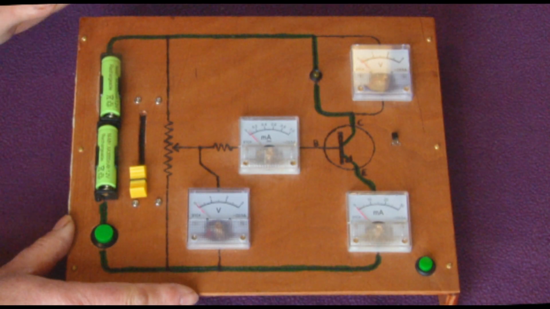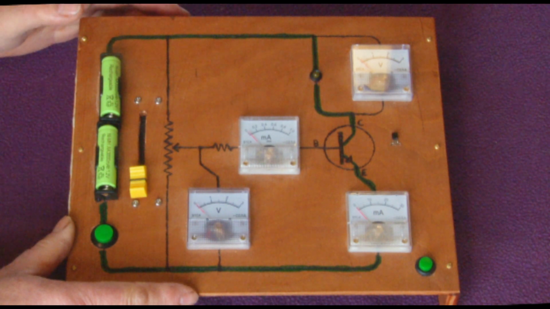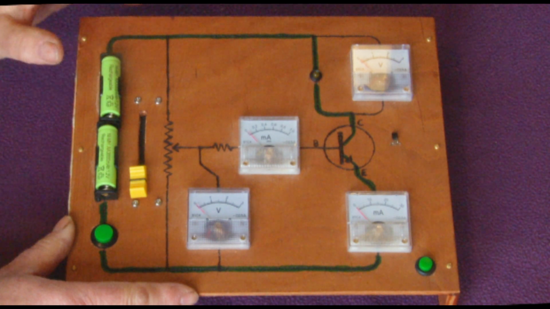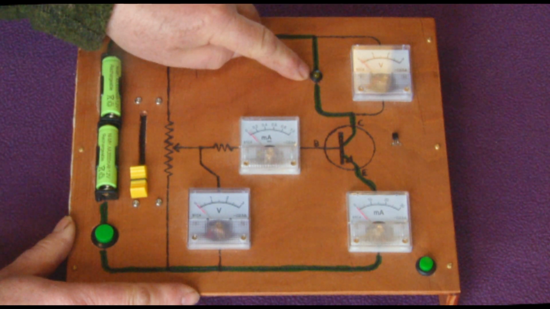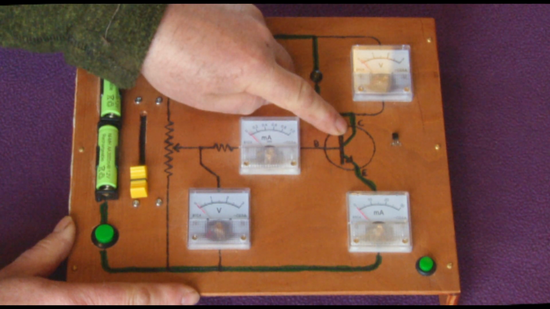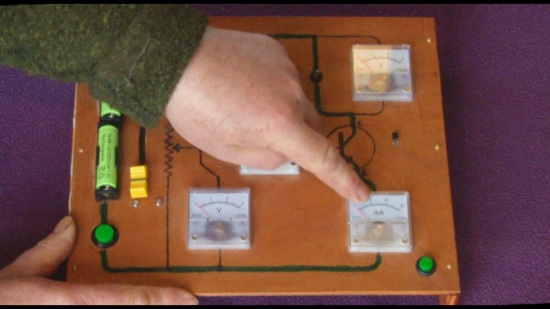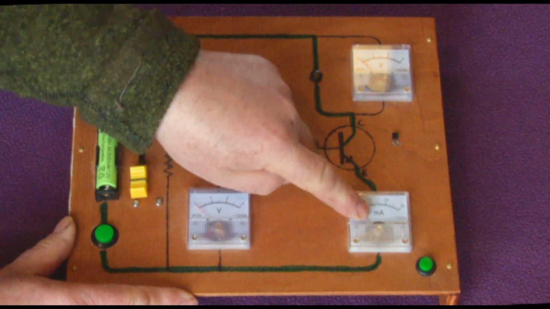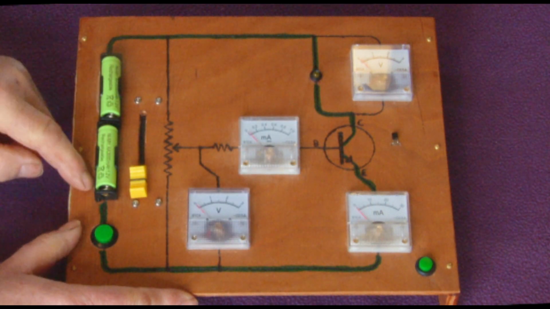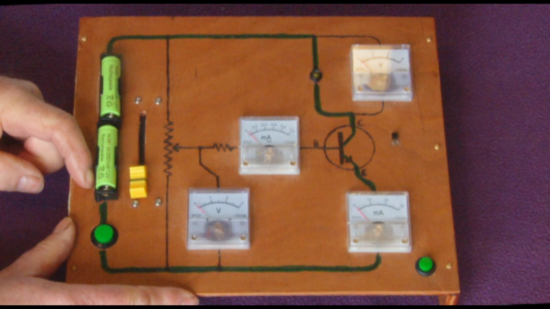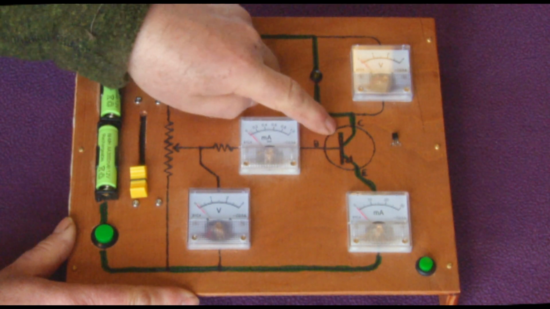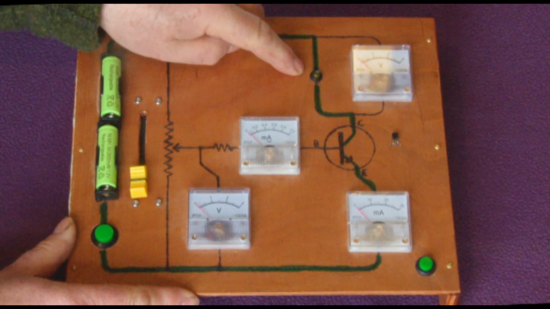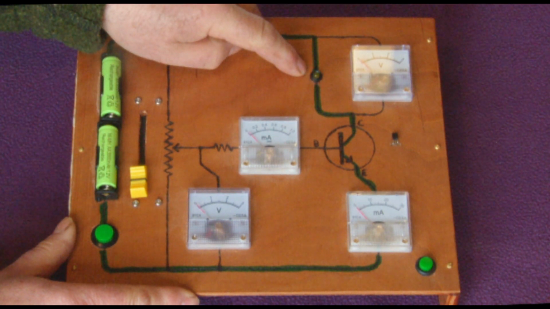Transistors, such a basic building block of electronic circuits even today. What have we got here? Let's follow the green line round. We've got the power supply going through a little LED light, hitting the transistor, going through the transistor, through an ammeter and back through a switch to our power supply. Now, in this circuit, we're really using the transistor as a switch to turn this light off and on.